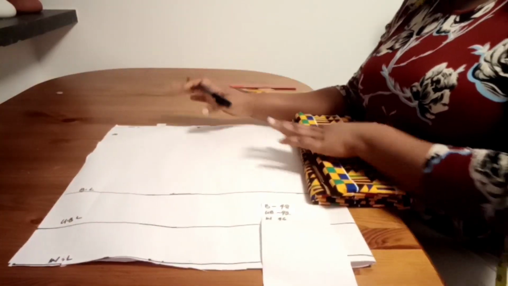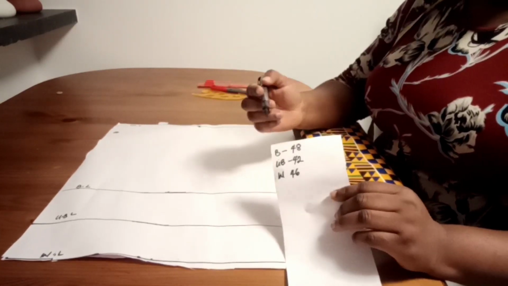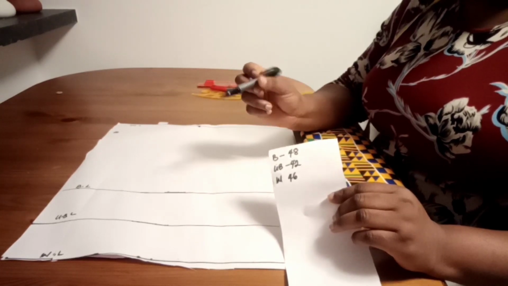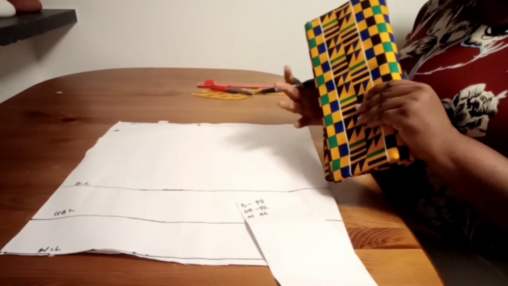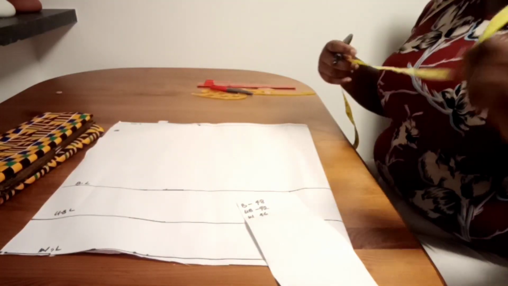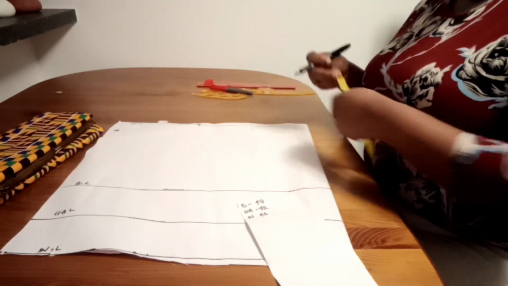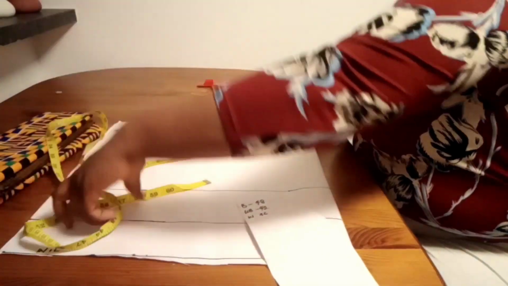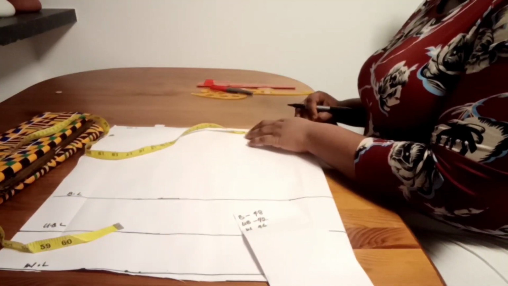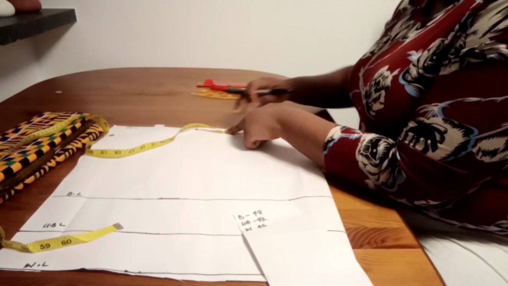So I have my pattern paper folded on the table, and that's the measurement I'm working with: bust 48, under bust 42 inches, and waist 46 inches. That's the beautiful fabric I'll be working with. The first thing I'll be doing is to take my shoulder measurements. I already have my lines ruled out: the shoulder line, the bust line, the under bust line, and the waist line. So I'll be determining my shoulder measurements.